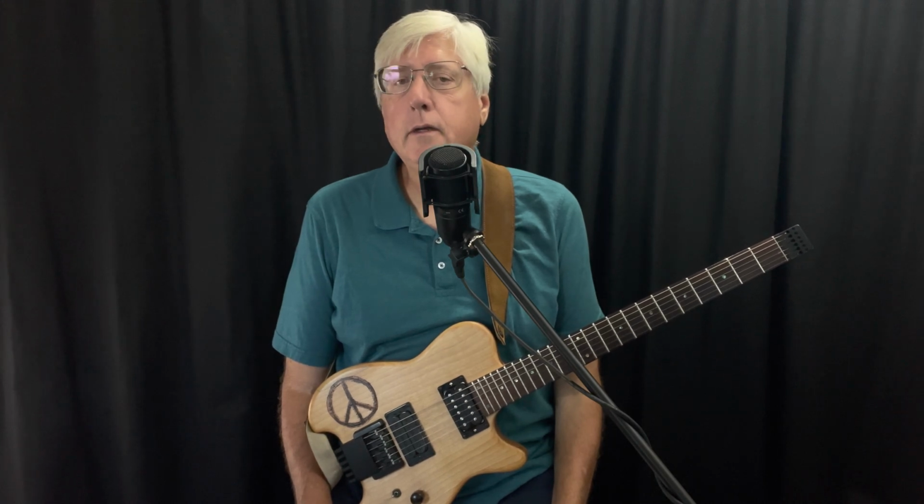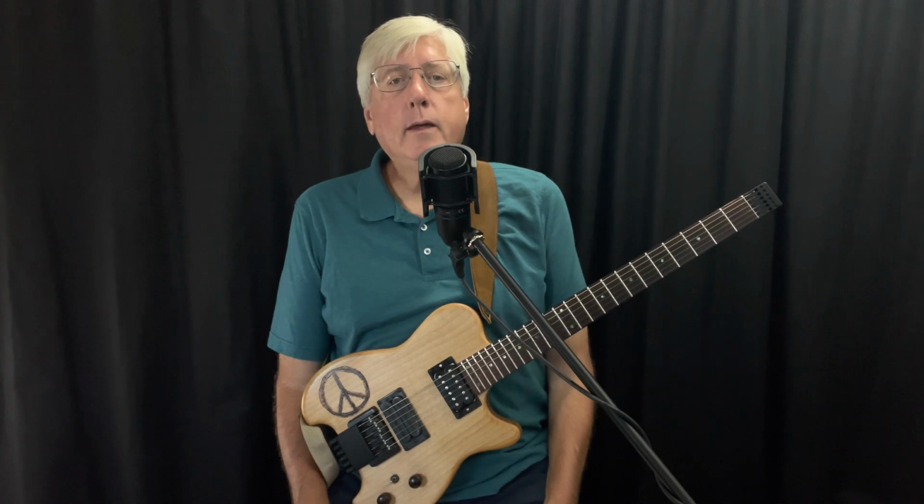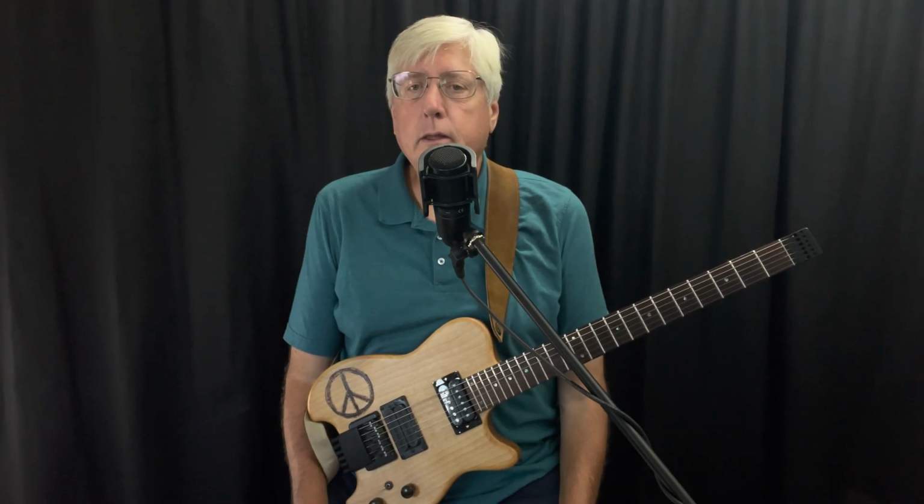Hi everybody, welcome to Line of the Week number 137, Motif Development Using Melodic Rhythms. This week we're continuing to practice developing motifs to improve our solos.